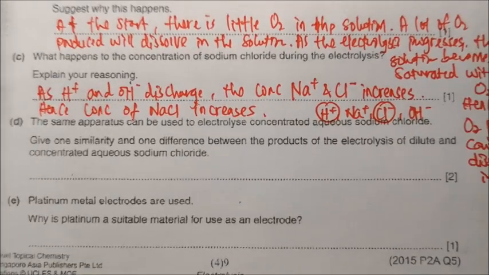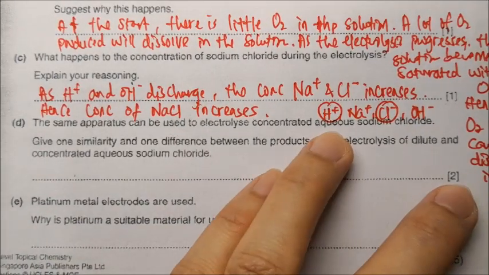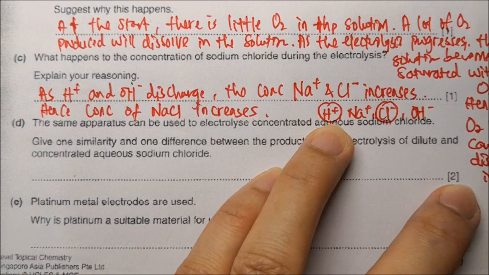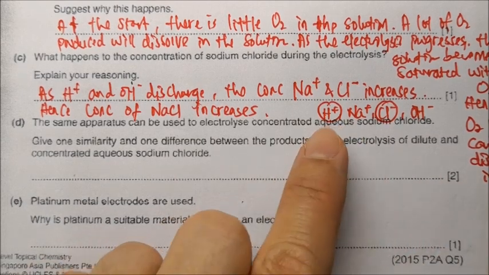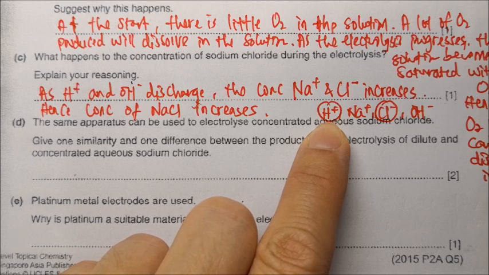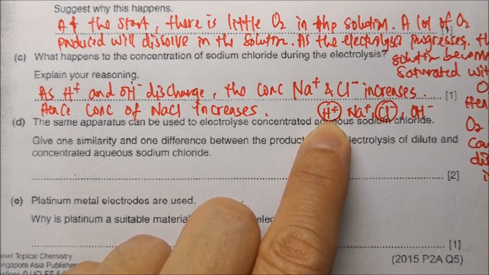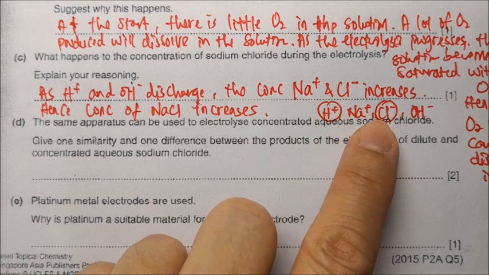So what will be the similarity? The similarity is hydrogen is collected at the cathode for both the electrolytes. And then what will be the difference?